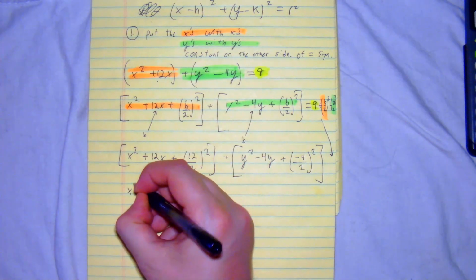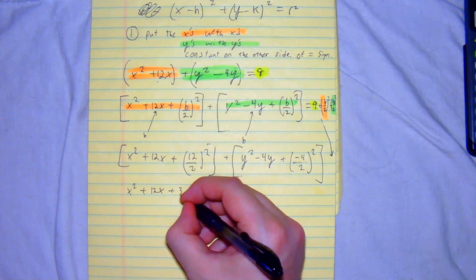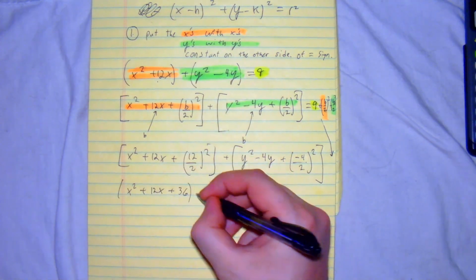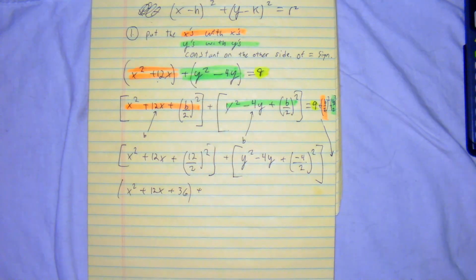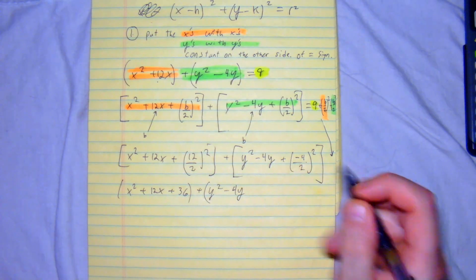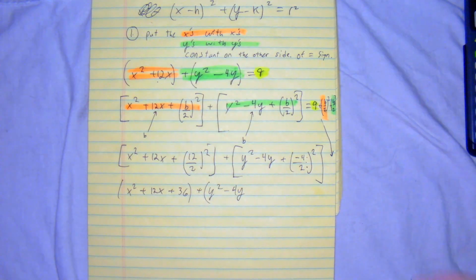So now we're left with x squared plus 12x plus 36 plus y squared minus 4y. Negative 4 divided by 2 is negative 2. Negative 2 squared is plus 4.